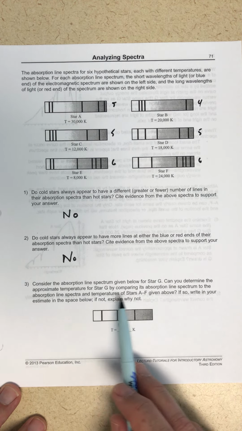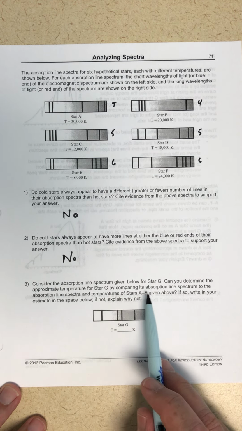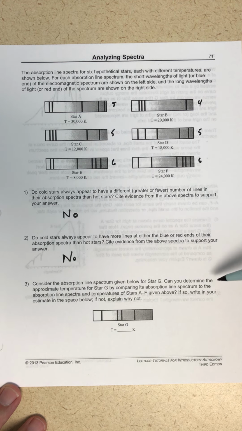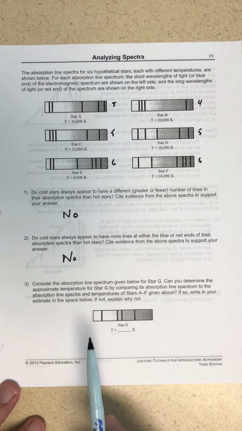Consider the absorption line spectra given below for star G. Can you determine the approximate temperature for star G by comparing its absorption line spectra to the absorption line spectra and temperatures of stars A through F given above? If so, write in your estimate in the space below. If not, explain why not.